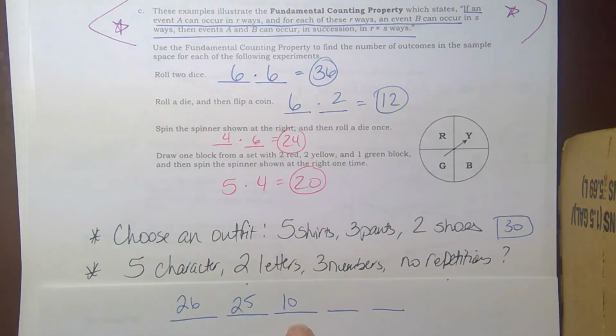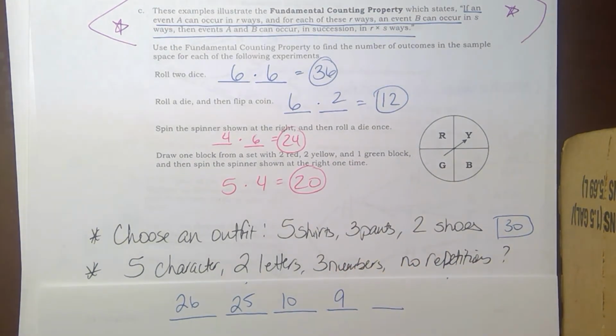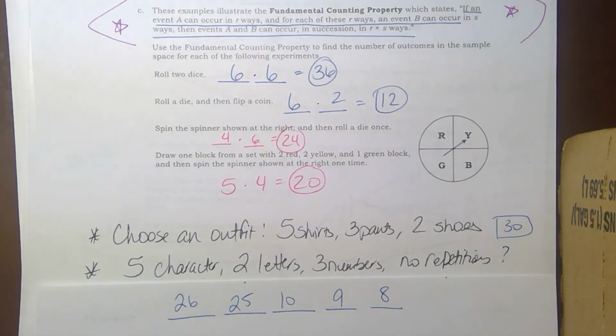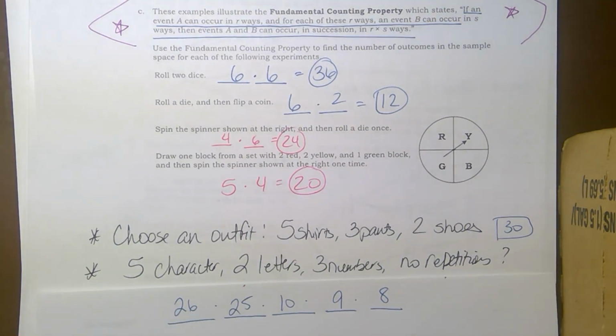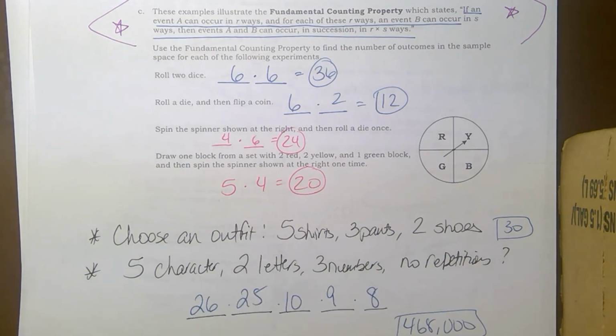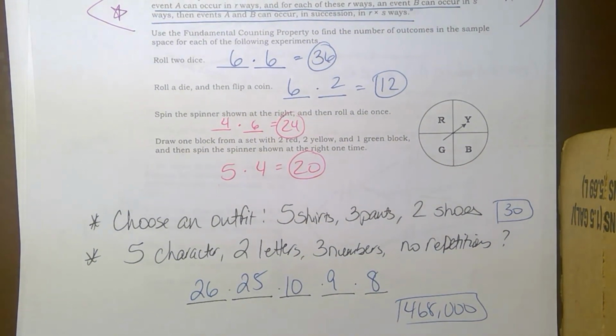So I get to pick a number out of those 10 digits. Let's say I pick a 5. Well, I can't pick 5 next time because it's no repetitions, so now I only have 9 digits to choose from. And let's say I pick a 0. Now I only have 8 digits to choose from. So to figure out how many different combinations of passwords I can come up with to match that, I multiply all of those together and get 468,000 options.